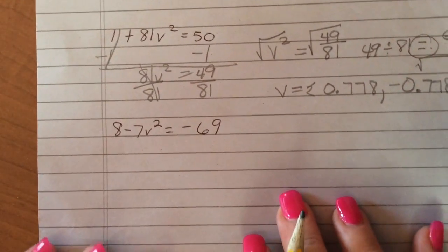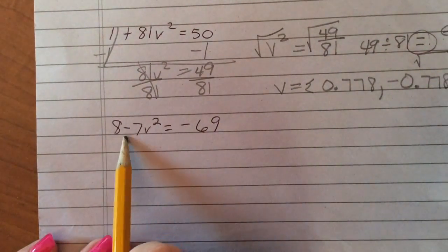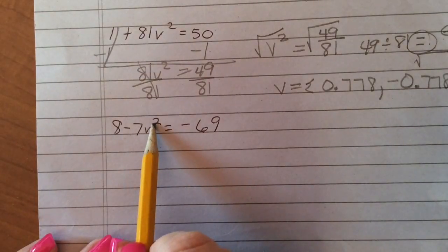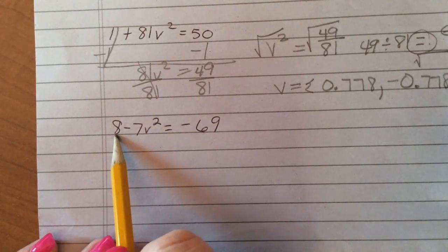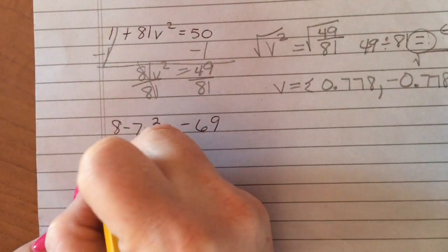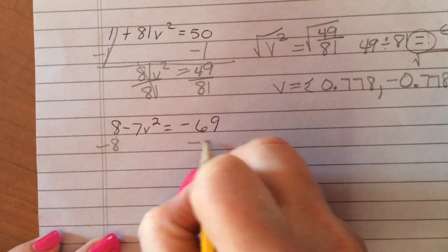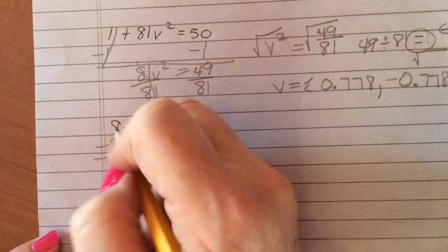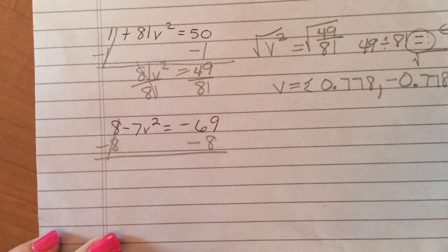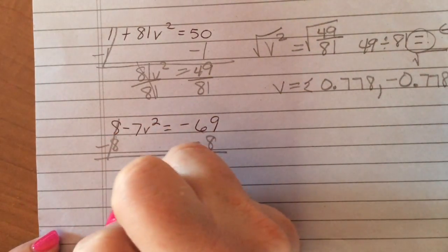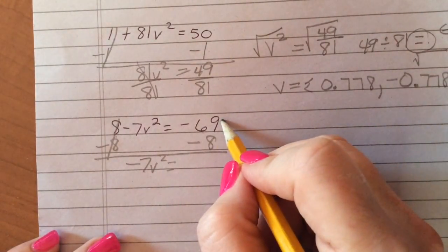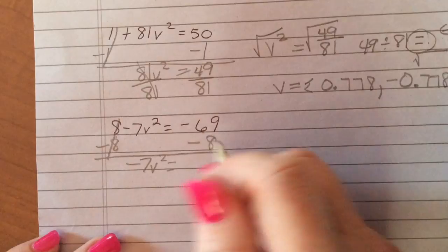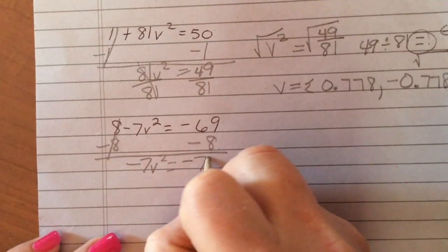All right, so let's look at one last one. I got 8 minus 7v squared equals negative 69. Okay, once again, it's a positive 8, so to get rid of it, we subtract. We subtract. This is gone. So then I'm left with a negative 7v squared. Now it's negative 69 minus 8, so it becomes a bigger negative, negative 77.